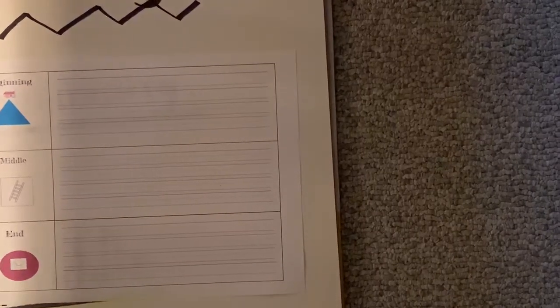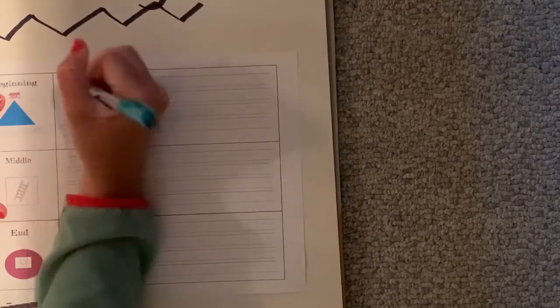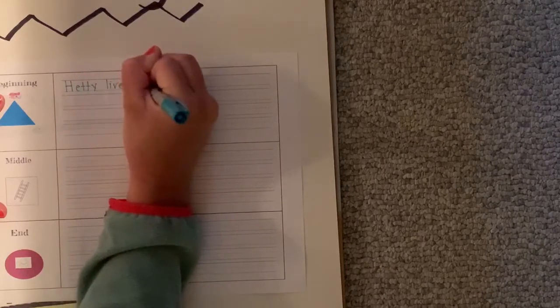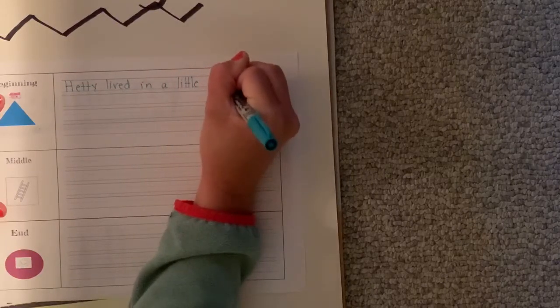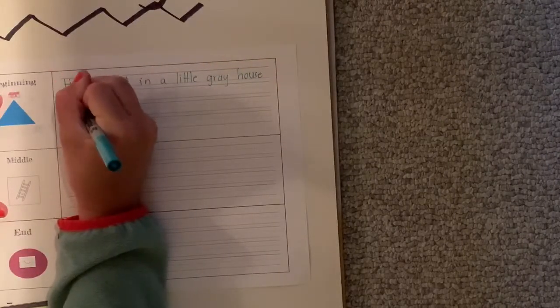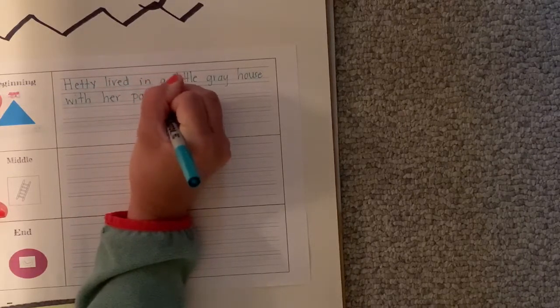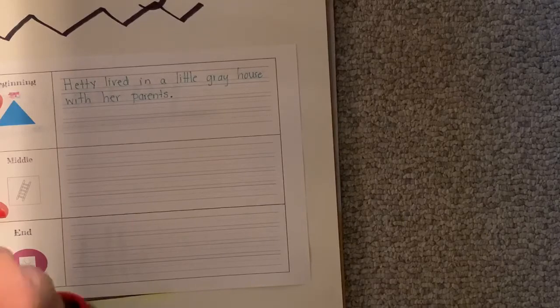So, for beginning, I'm going to write Heidi. Always start with a capital letter. Lived in a little gray house with her parents. Now I'm going to share how her parents let her go down the dusty road for the first time.